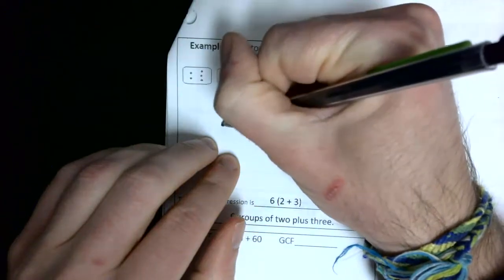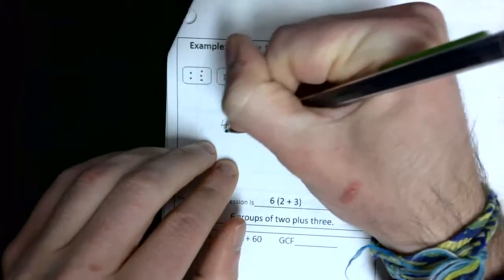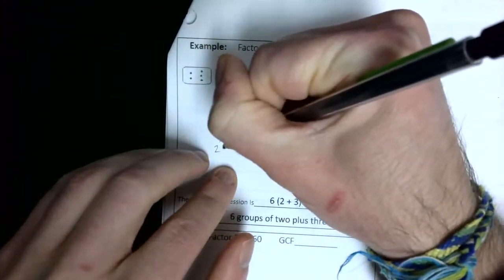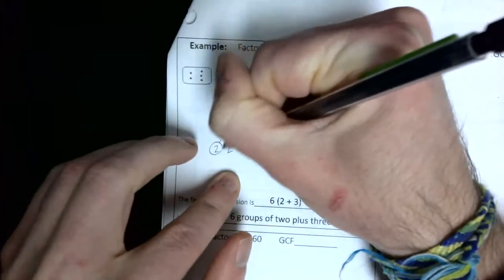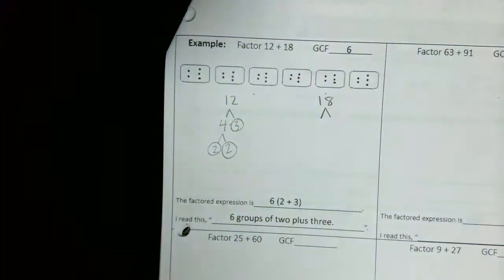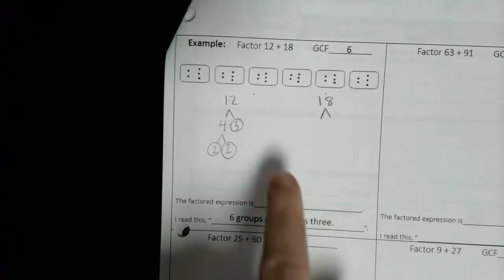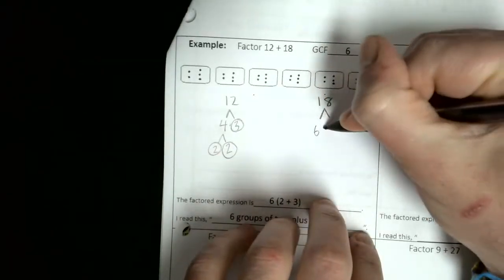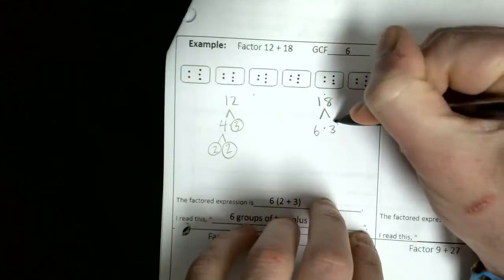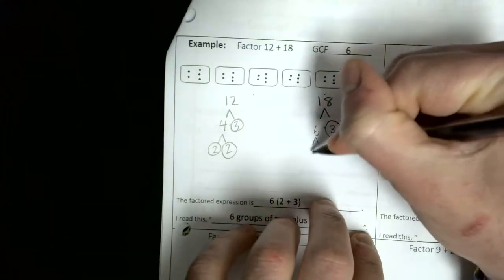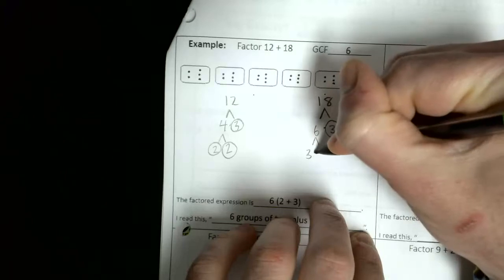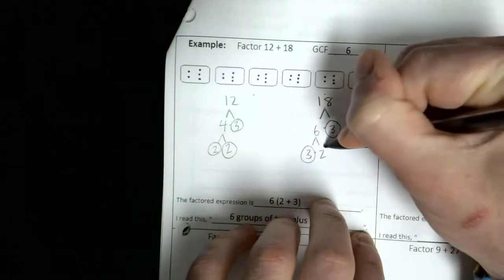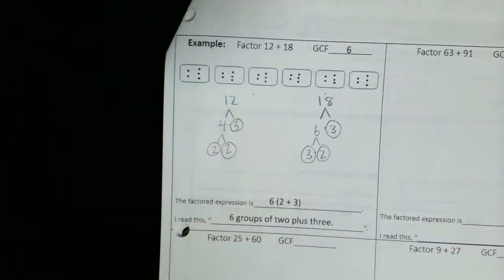12, we break that down into 4 times 3. 4 would be 2 times 2. Circle, and this is going to be key. You want to circle what you can't break down. The 3, the 2, and the 2 for the 12. 18 would be 6 times 3. Circle 3. 6 is going to be 3 times 2. Circle 3, circle 2. All right.